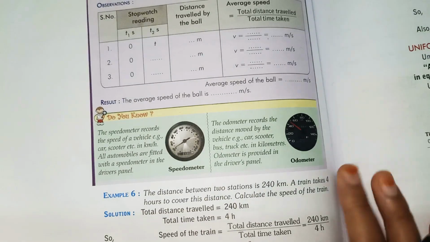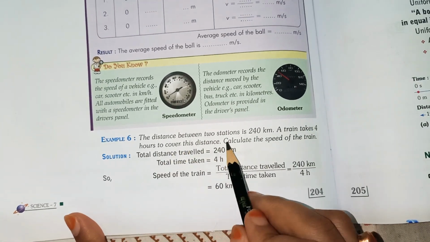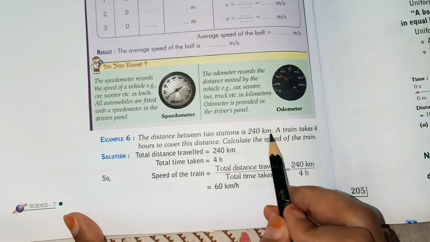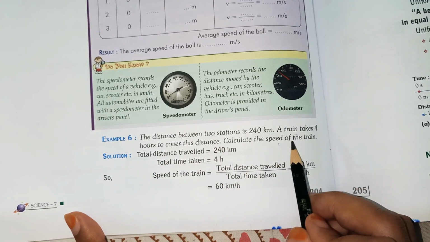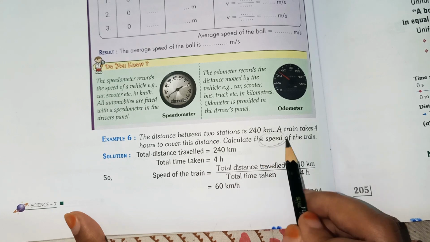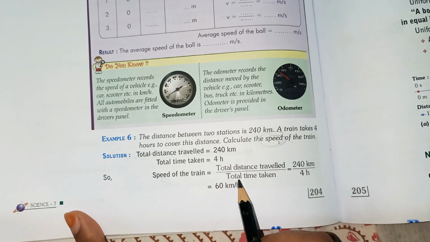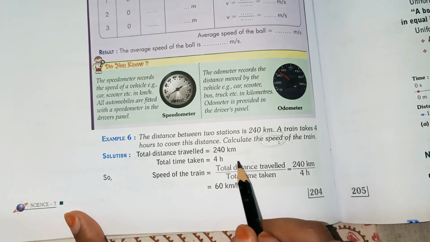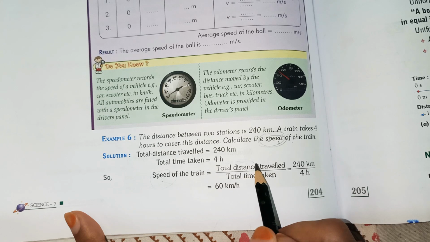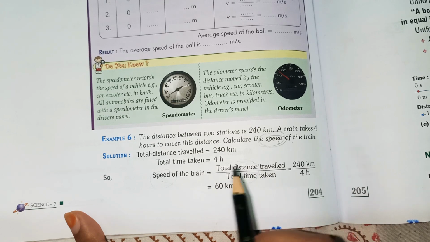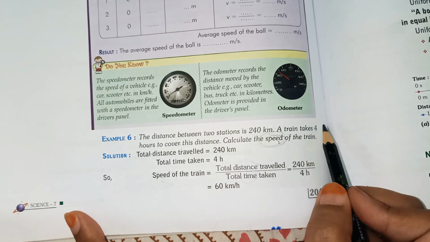Then another example, example 6. Here the question is: the distance between two stations is 240 km. A train takes 4 hours to cover this distance. Calculate the speed of the train. Again we have to calculate the speed. The formula of speed is total distance traveled divided by total time taken. To find the speed, we must know the value of distance and the value of time.